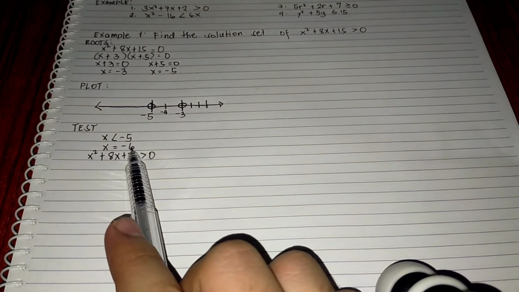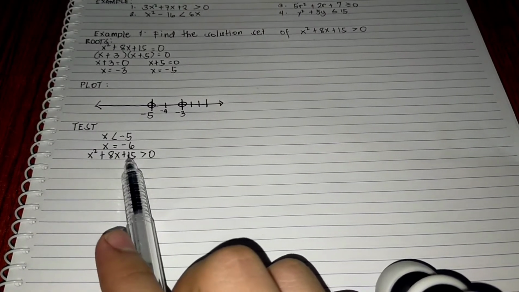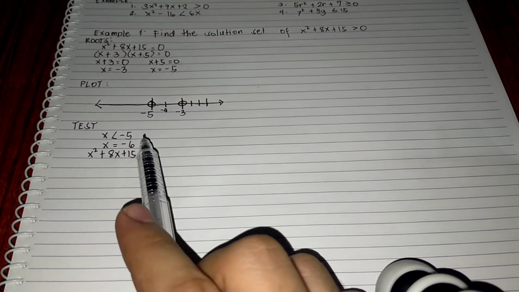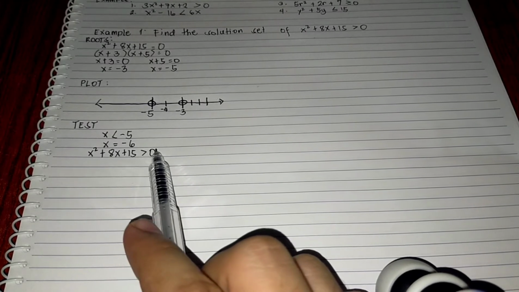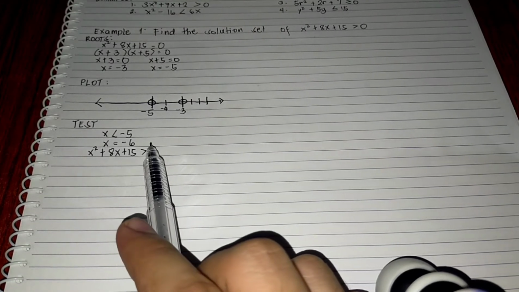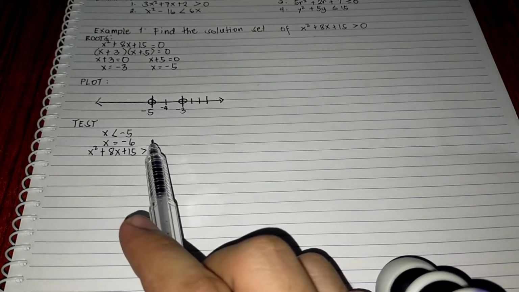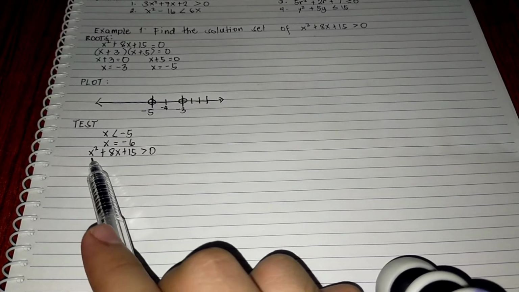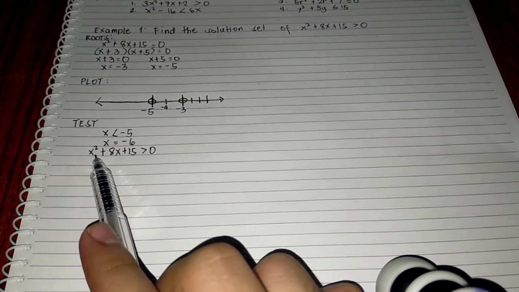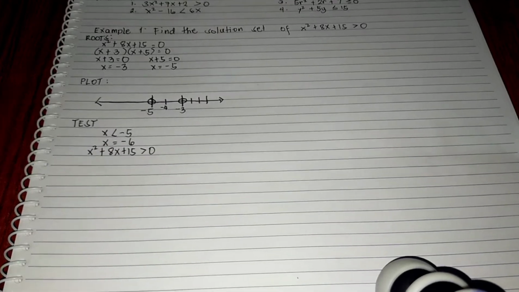Yung x is equal to negative 6. Kung magtutrue siya, ibig sabihin, part siya ng equation or ng solution. Pero kung magfo-false, hindi siya part ng solution. Okay? So, papalitan natin yung x ng value na negative 6.